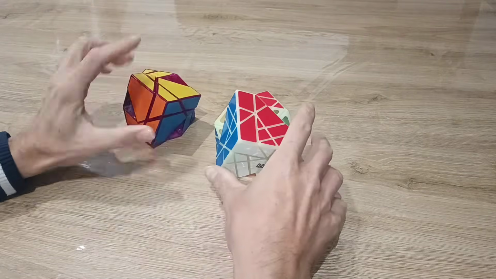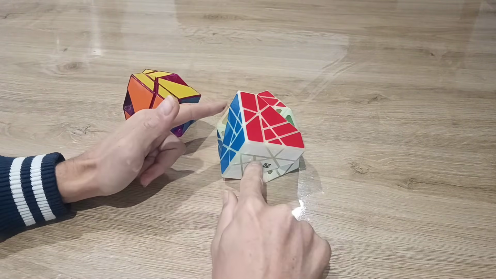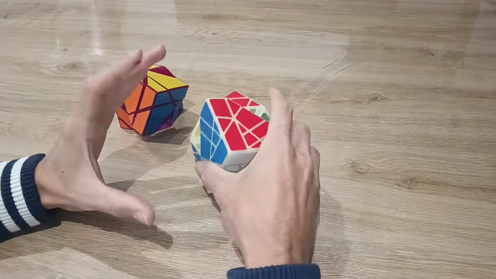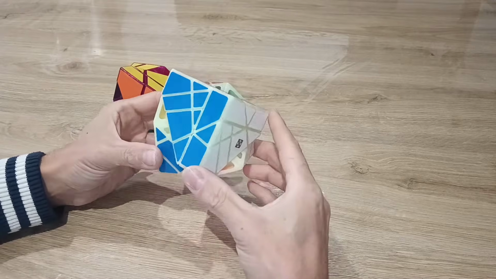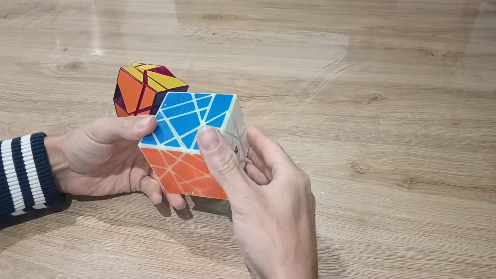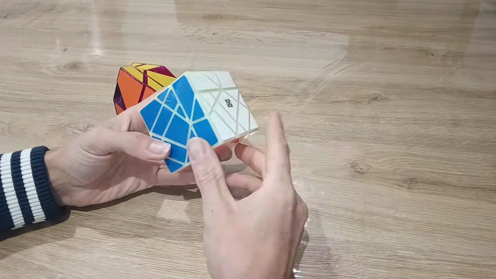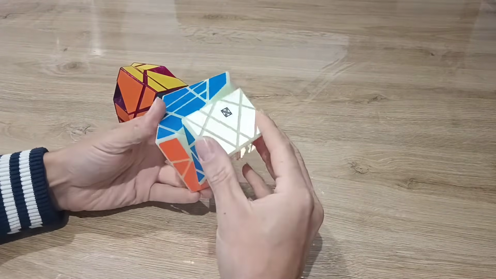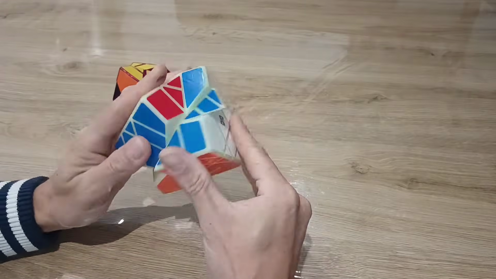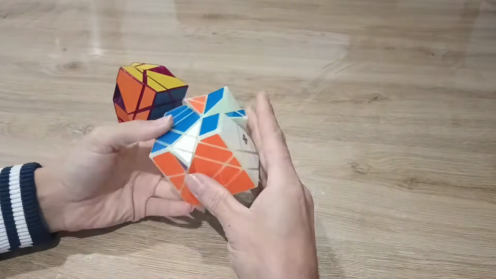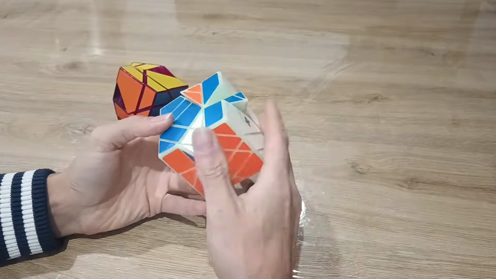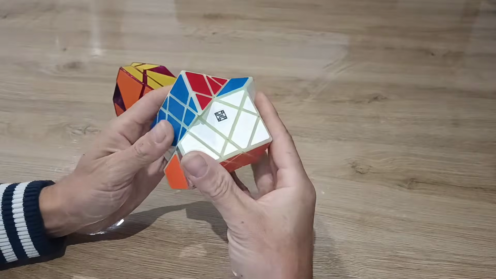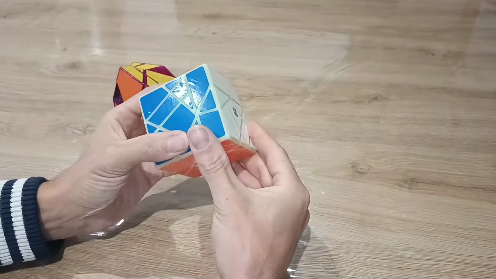And in particular, these intersections here are the cubic confusion intersections. In particular, the cubic confusion is a jumbling puzzle that can be scrambled doing these three cycles. So it's really easy. Nothing really difficult in terms of resolution.